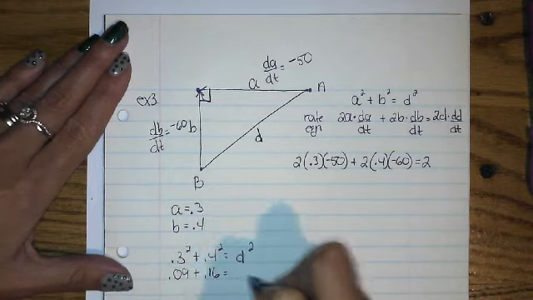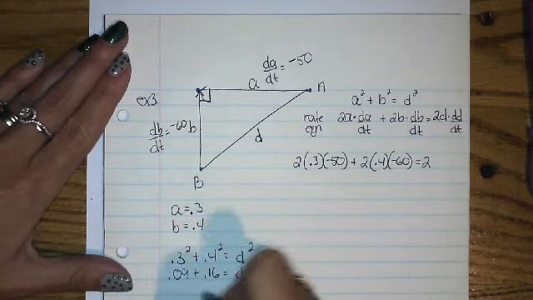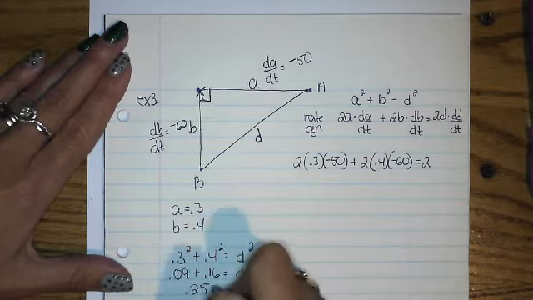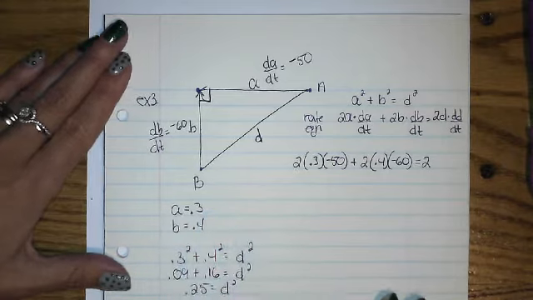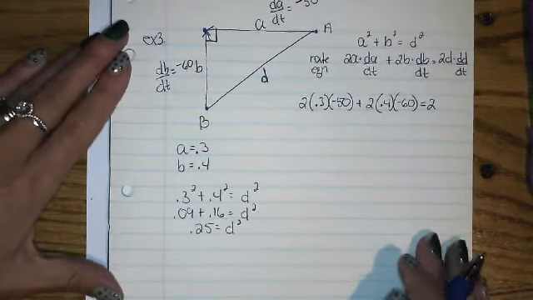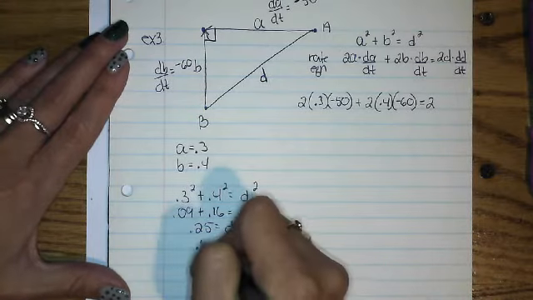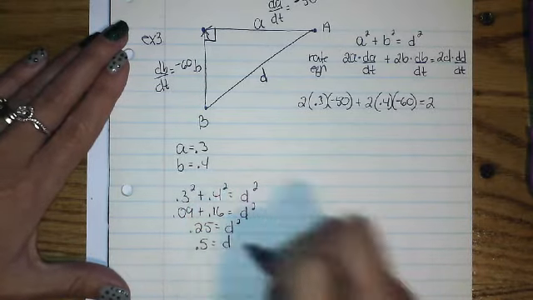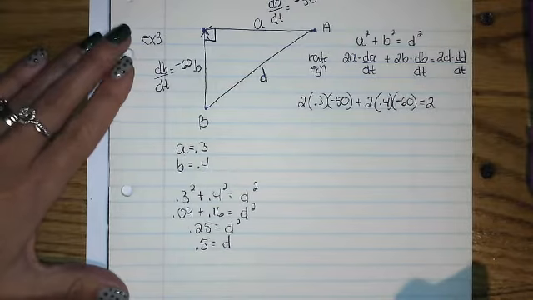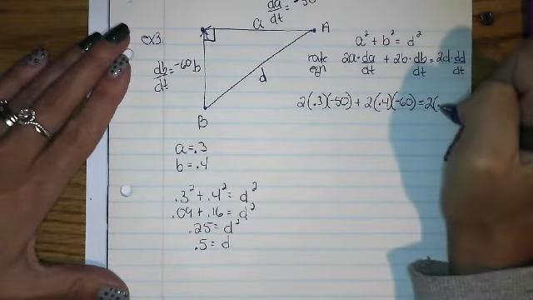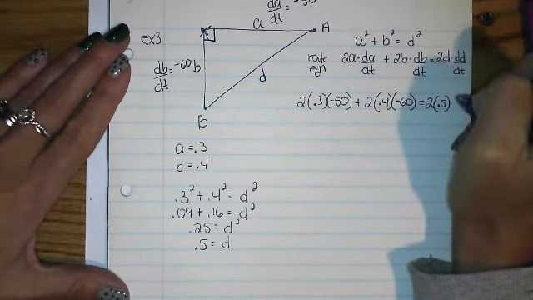plus 0.4 squared equals little d squared. 0.09, 0.16, that's 0.25, and then square rooting both sides, I'm going to get 0.5 is d.